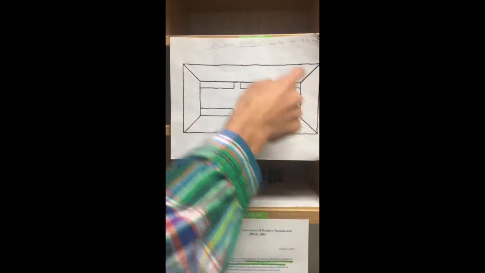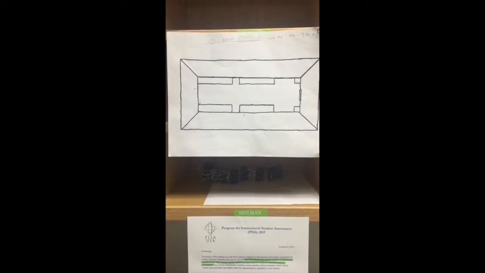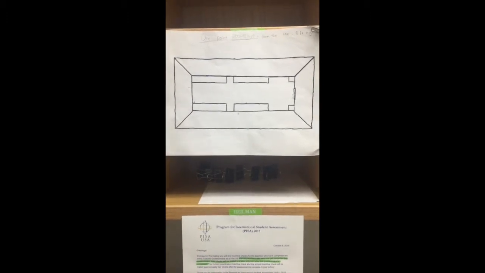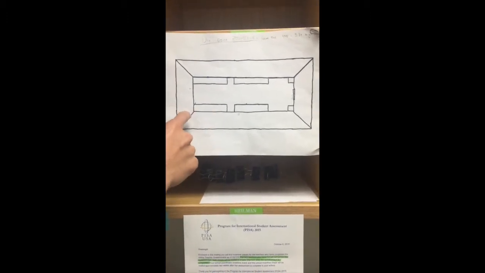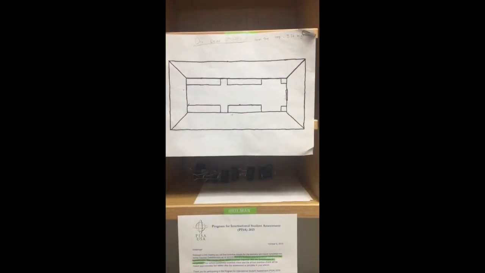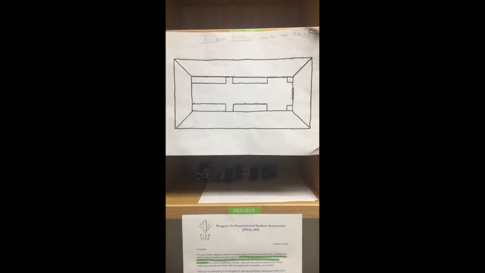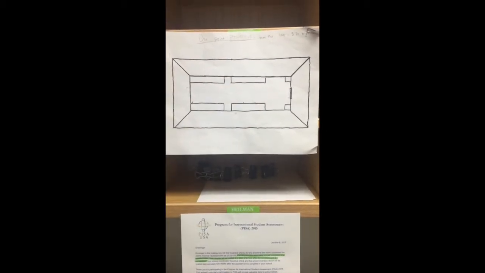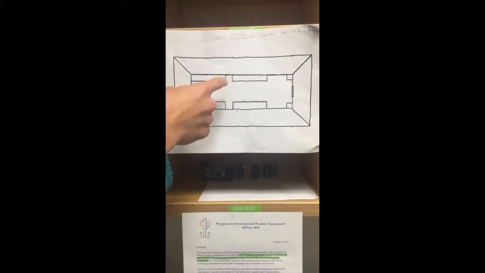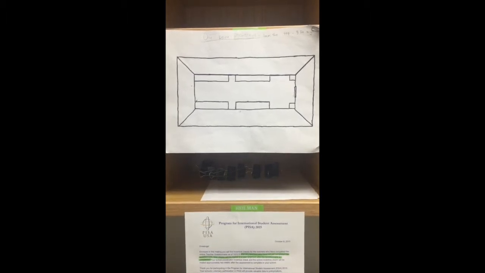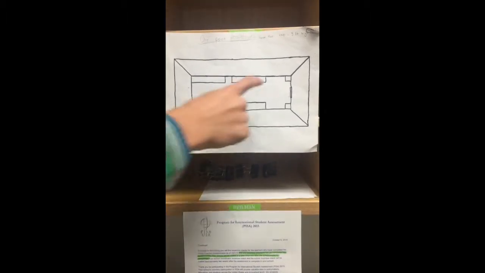These 4 trapezoids are all trapezoids because they have one set of parallel lines. So this line and this line are parallel, which makes this trapezoid right here a trapezoid, and the same thing for all other 3 of the trapezoids. And then these 4 rectangles are rectangles because they have 4 sets of 90-degree angles and 2 sets of parallel lines. And these are squares because they have 4 90-degree angles and all the side lengths are the same.